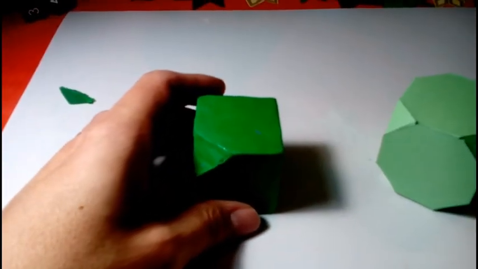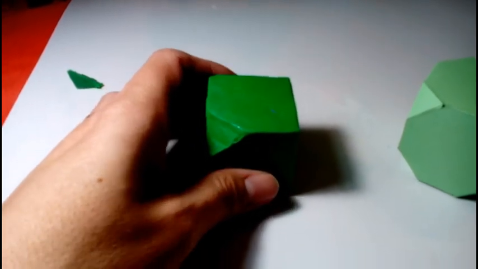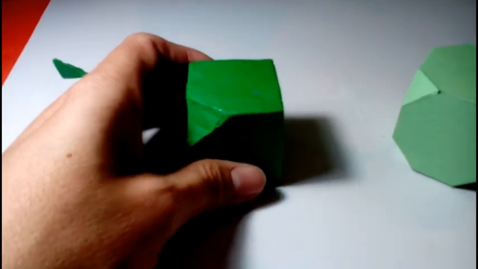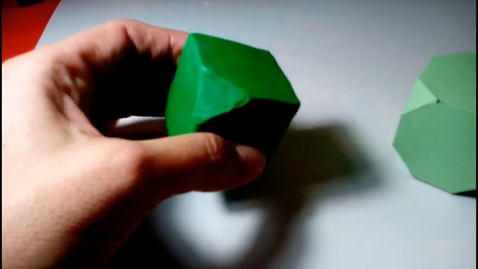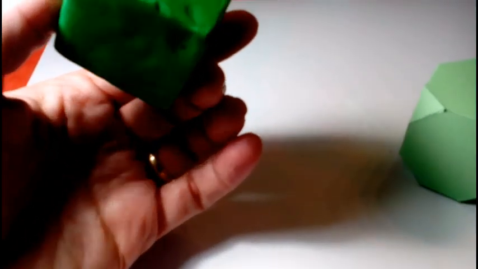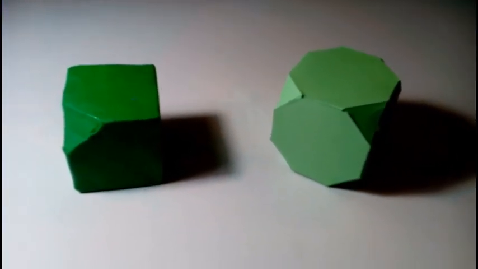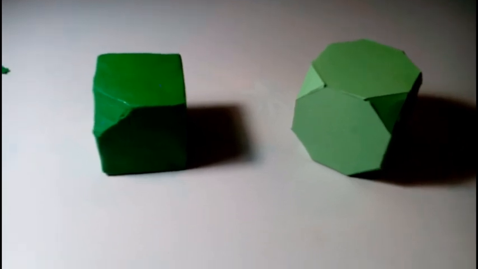There are other Archimedean solids that you can get by truncating the platonic solids, but they are more difficult to do with plasticine. So I hope you understand that I have only 2. Okay, so that's it for today.